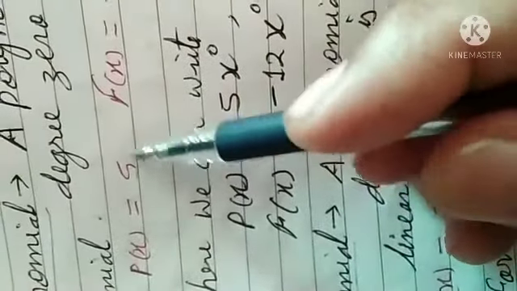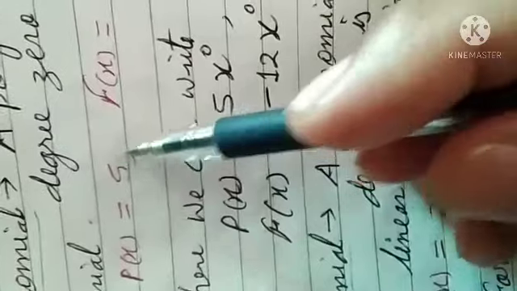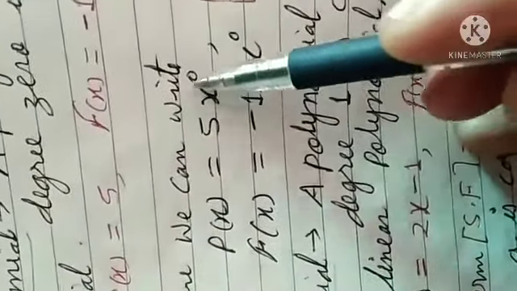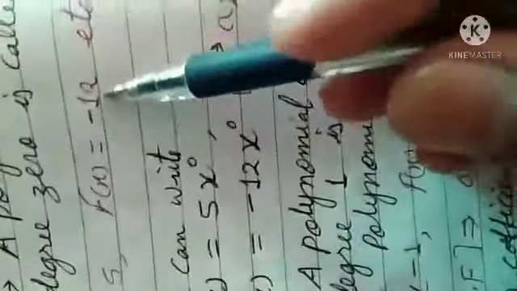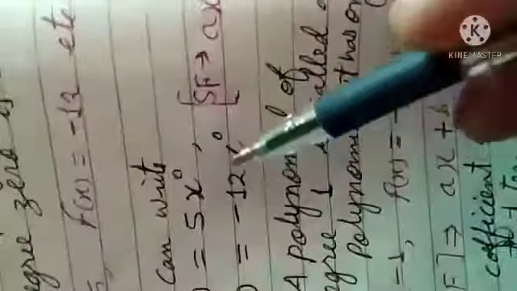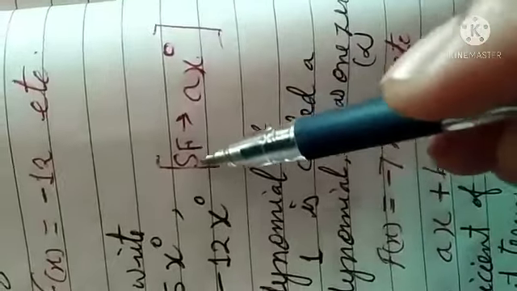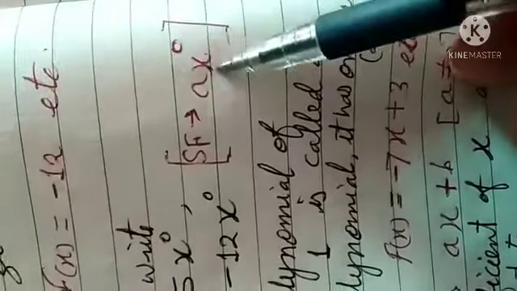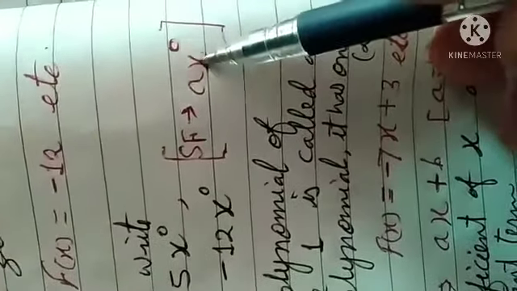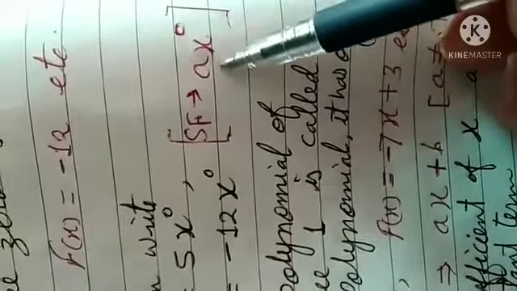So actually here we can write p(x) = 5, and what is the degree here? x power 0, that's why x power 0 means it becomes 1. So here only constant term, that is 5, is constant. Here -12 is only constant. So this is the constant polynomial, and the standard form of constant polynomial we can write down as a x^0. a means real number and x to the power 0 means 1. So that's why this is called constant polynomial.